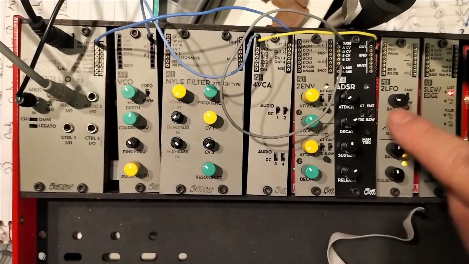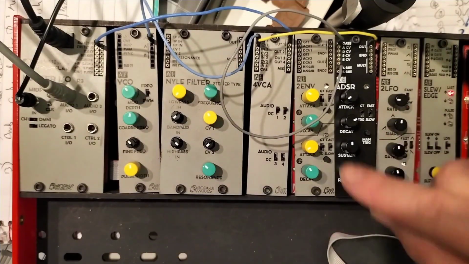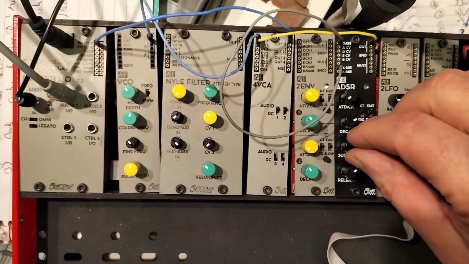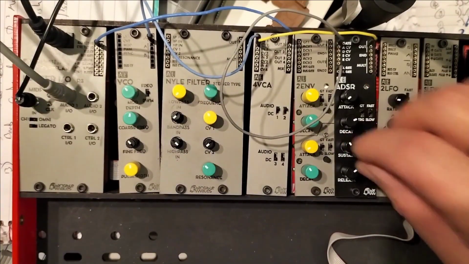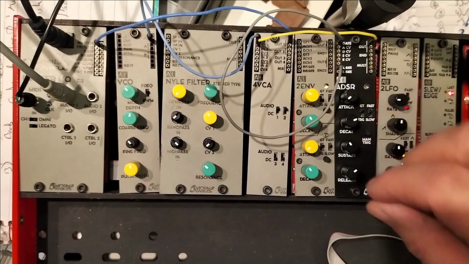The reason the decay was acting as the release before is because I had no sustain on at all. So if I turn the sustain down a bit more, if I turn the volume up on this, it might help. Okay, so sustain level is how loud you want the sound to be.